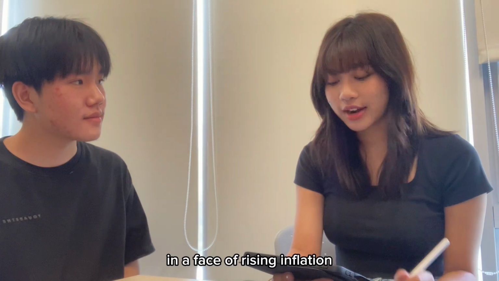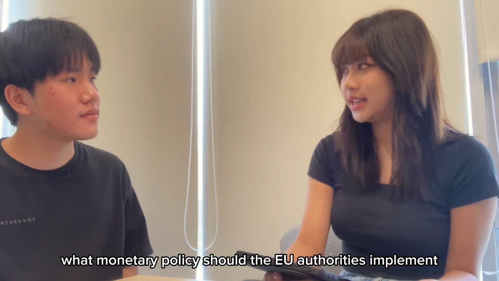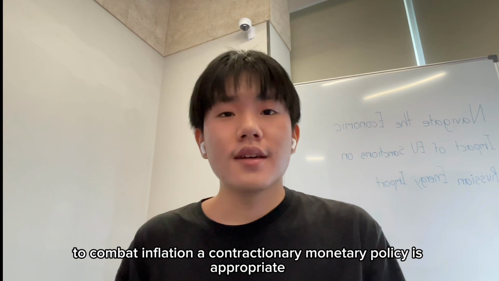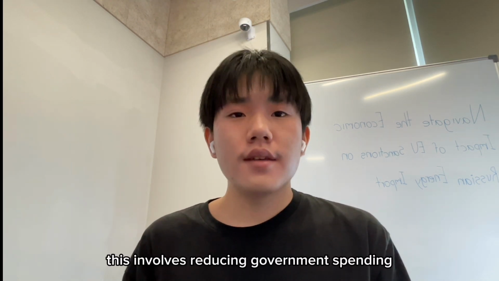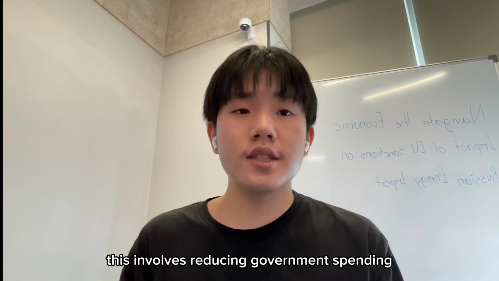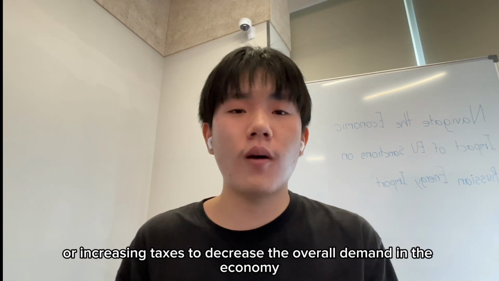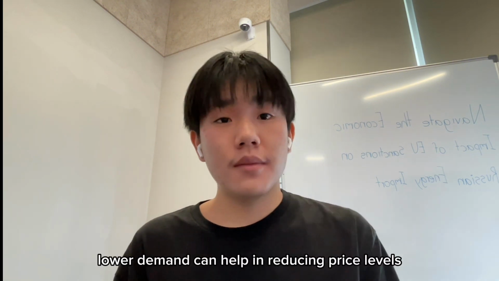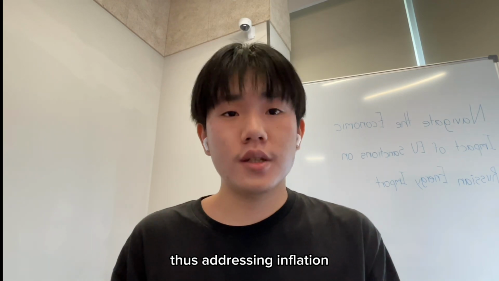In the face of rising inflation, what monetary policy should the EU authorities implement? To combat inflation, a contractionary monetary policy is appropriate. This involves reducing government spending or increasing taxes to decrease the overall demand in the economy. Lower demand can help in reducing price levels, thus addressing inflation.